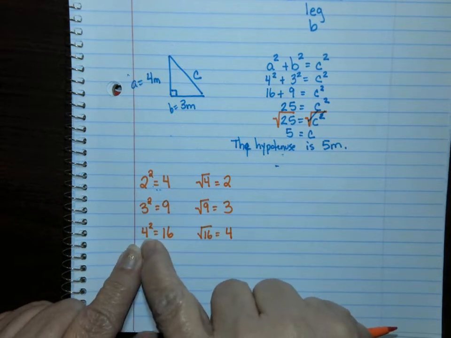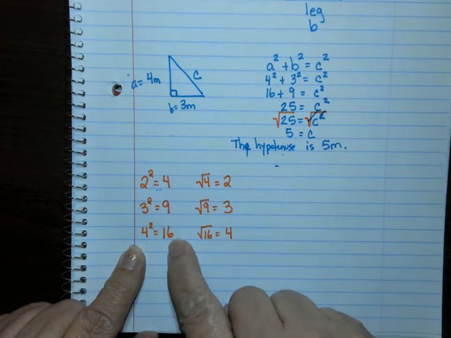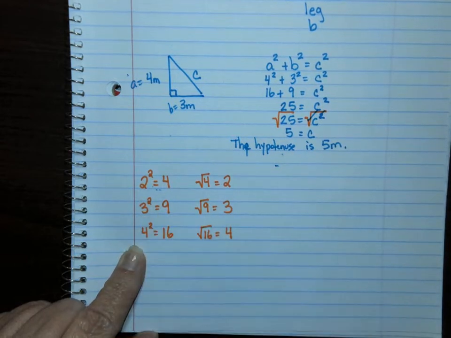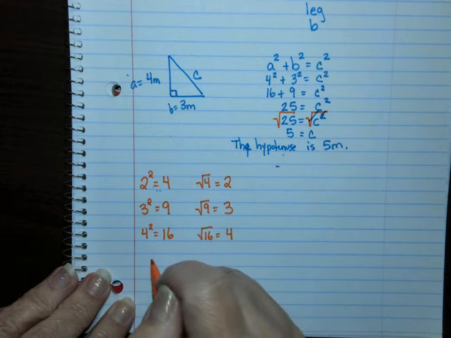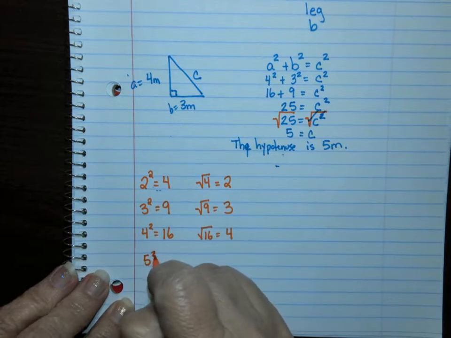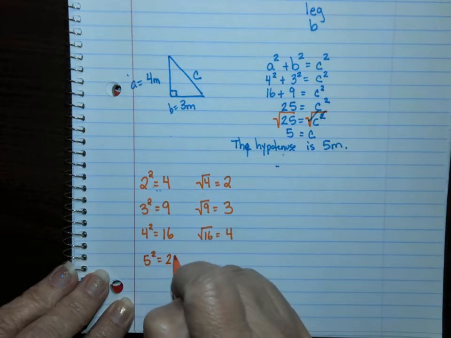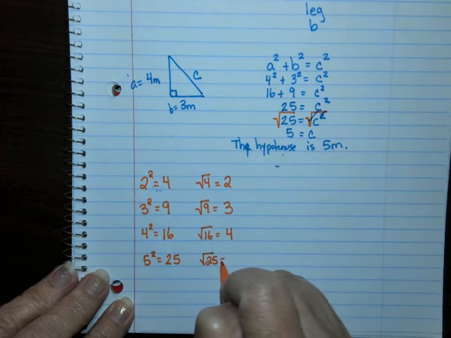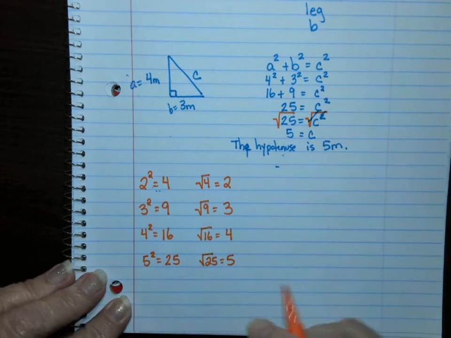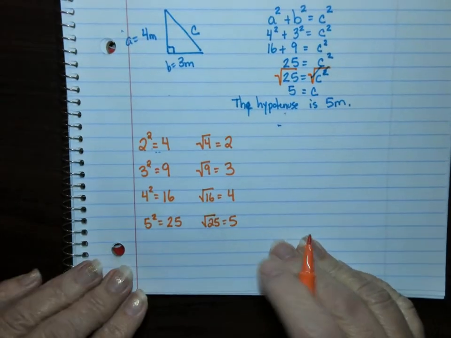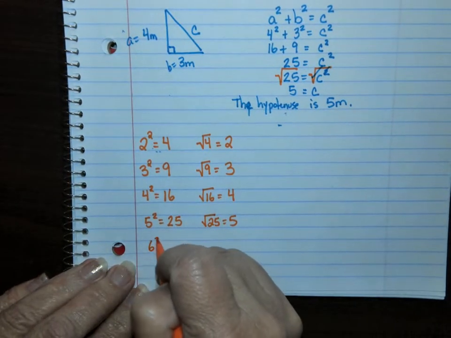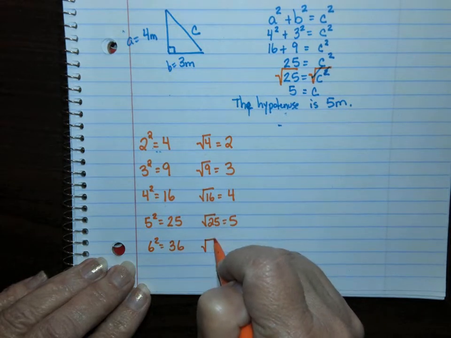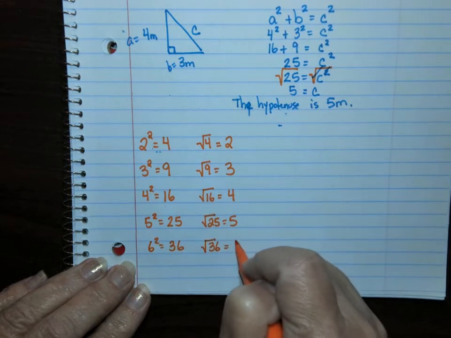So do you see how squaring and square rooting undo each other? If I start on a 4 and I square it, I get 16. And then if I'm on 16 and I take the square root, I get back to the 4 that I started with. Alright, 5 squared, 5 times 5 is 25. So the square root of 25 is 5. And then we'll go one more, 6 squared. 6 times 6 is 36. So the square root of 36 is 6.